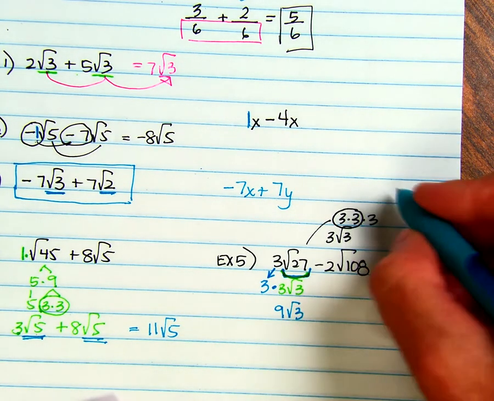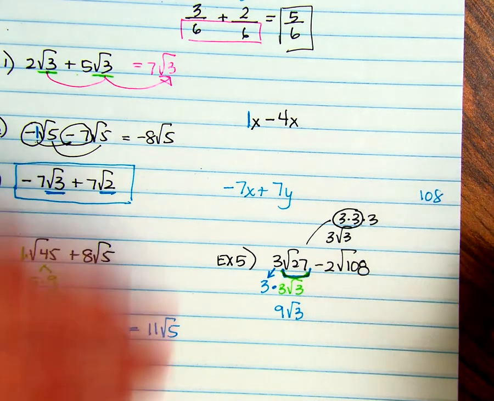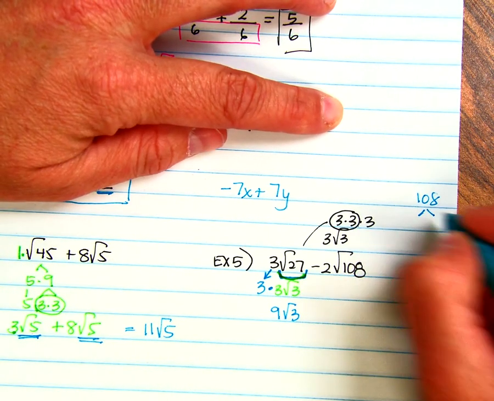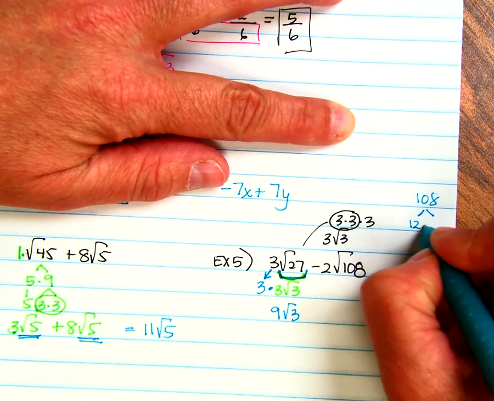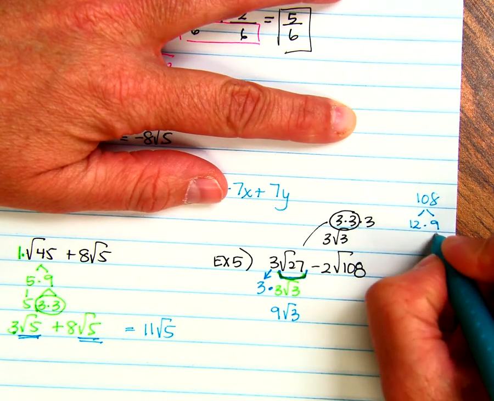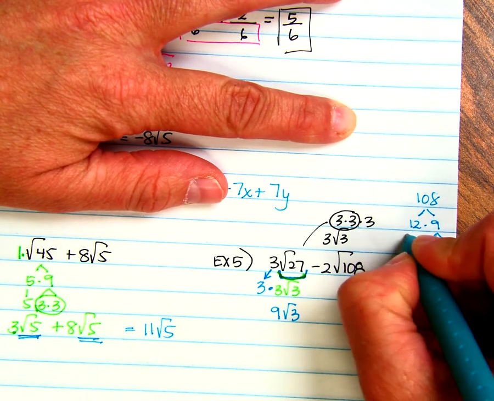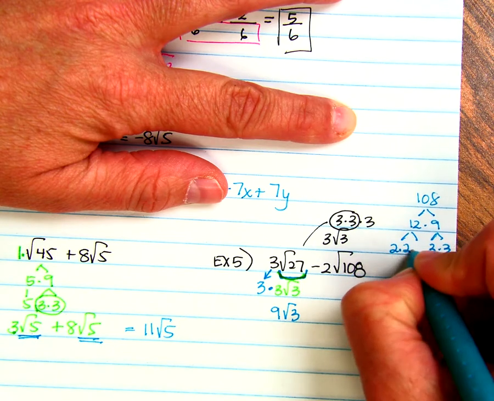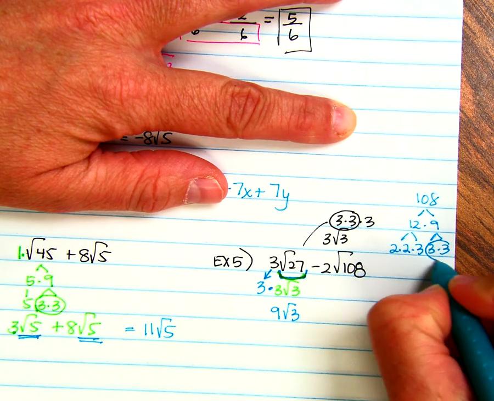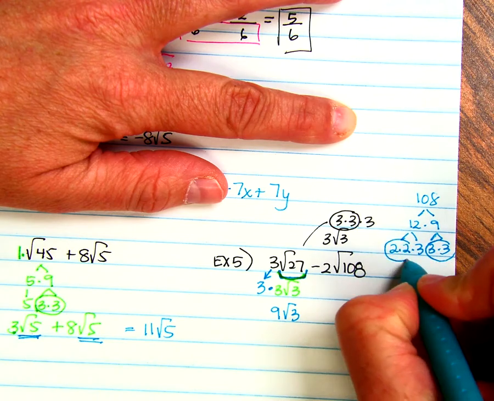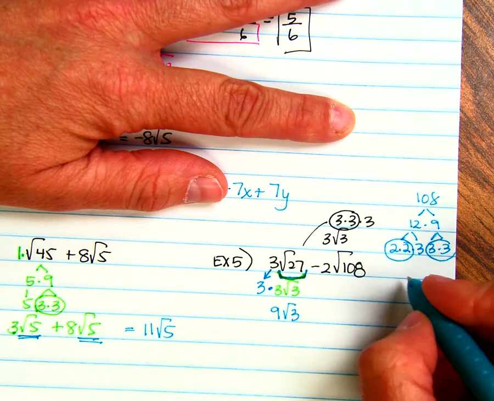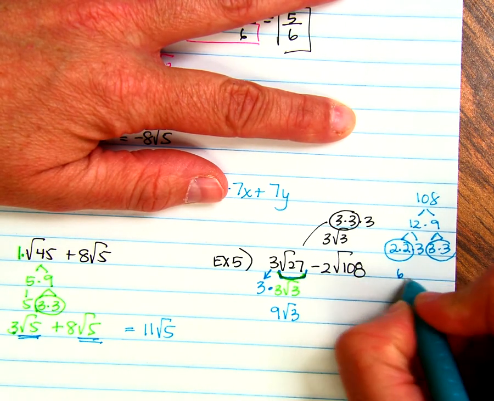And I'm going to do the same thing with 108. So 108, I know, is 12 times 9. And there's a pair. And I know 12 is 2 times 2 times 3. I have a pair of 3s and a pair of 2s. Take one number out from each pair, and I get 6.